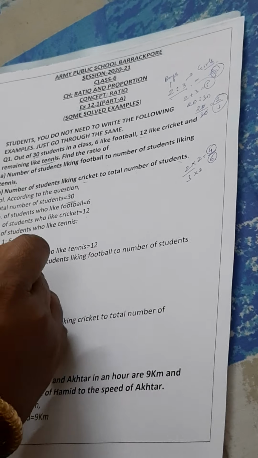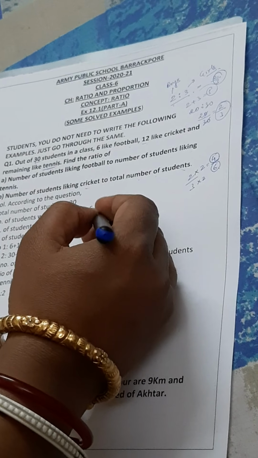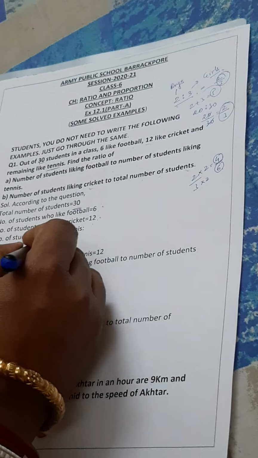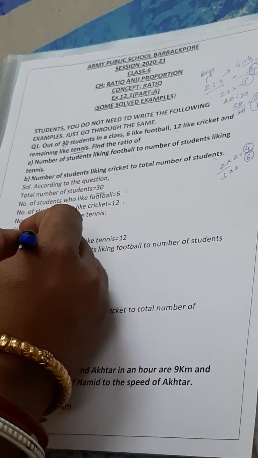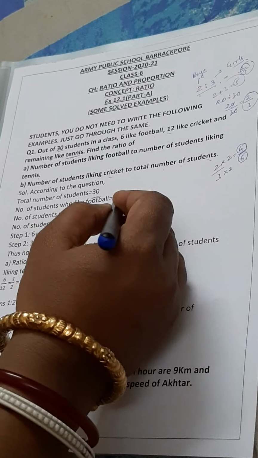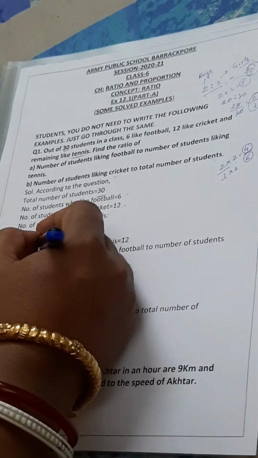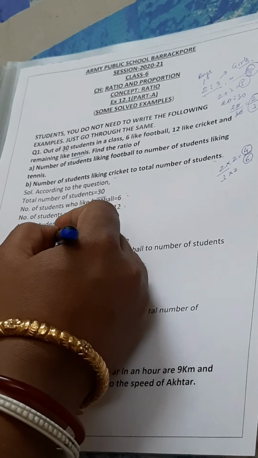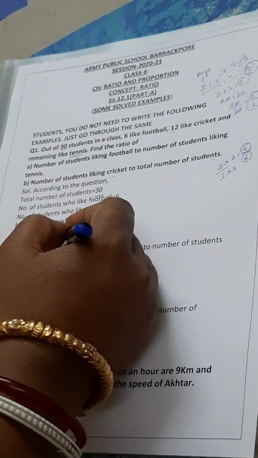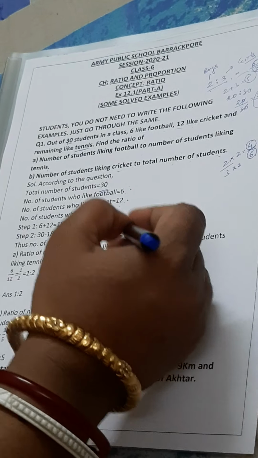Now I have to find out the number of students who like tennis because the number is not mentioned. So what is step number 1? We will add these two, that is 6 plus 12, which is equal to 18, and in step number 2 we will subtract it from the total, that is 30. So 30 minus 18 is equal to 12. So that means 12 students like tennis.